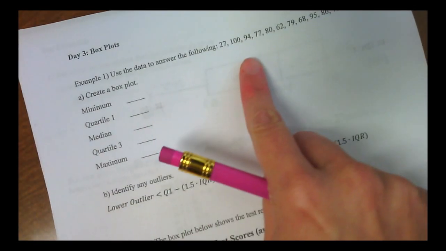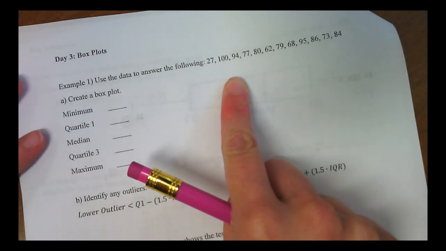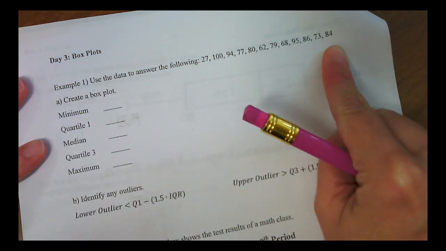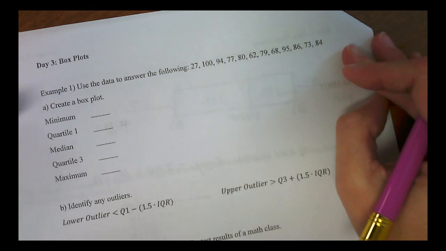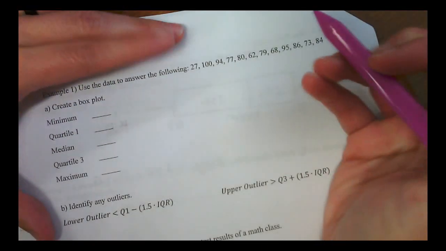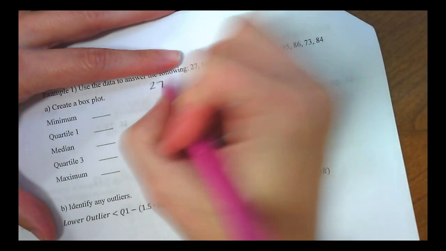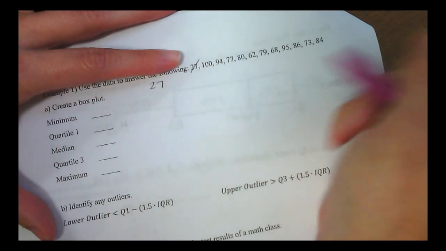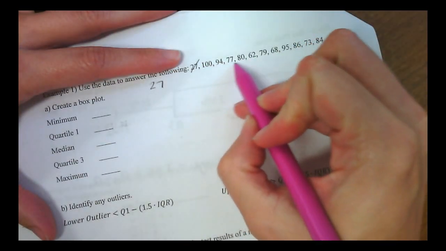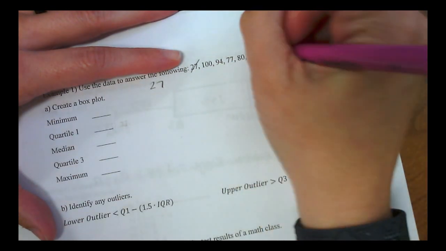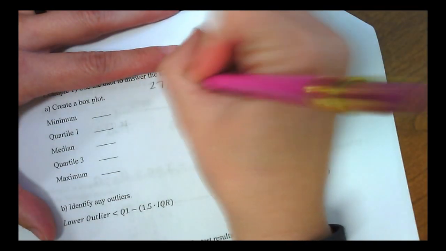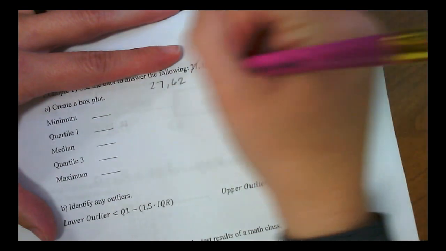Okay, it says use the data to answer the following questions. So we look at our data, we see that it's not in order. The first thing we're going to have to do is put these numbers in order to make it make some more sense. So 27 is our lowest. As we put them in order, we're going to cross them out. We're looking for our next lowest number, so we're going to pick something in the 60s. It's going to be 62. And then we've got 68.